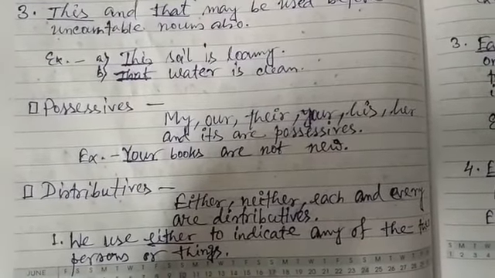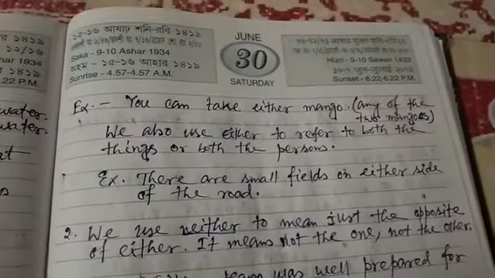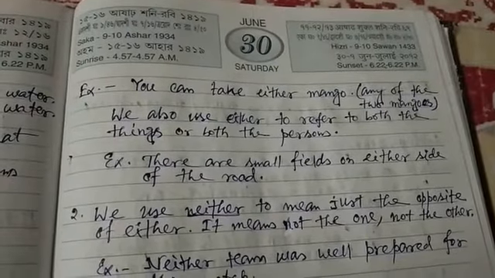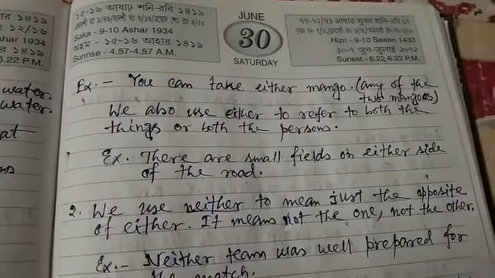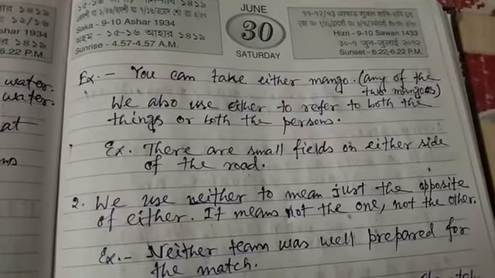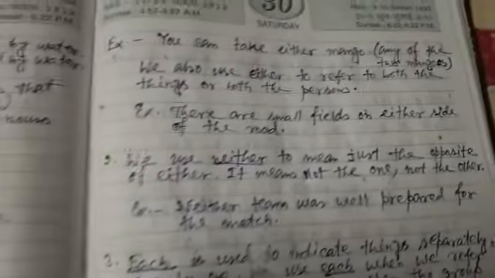We use either to indicate any of the two persons or things. Example, you can take either mango, any of the two mangoes. We also use either to refer to both the things or both the persons. Example, there are small fields on either side of the road.